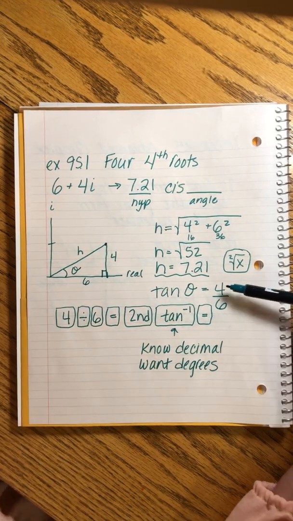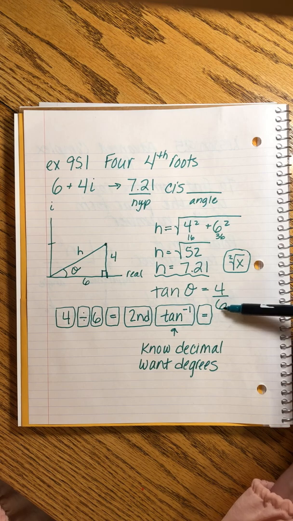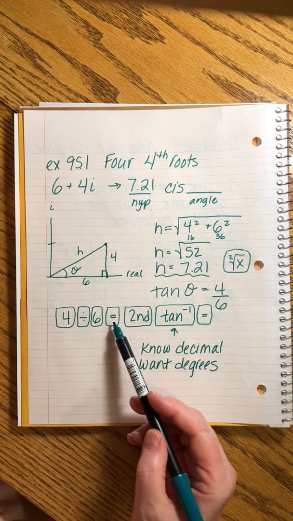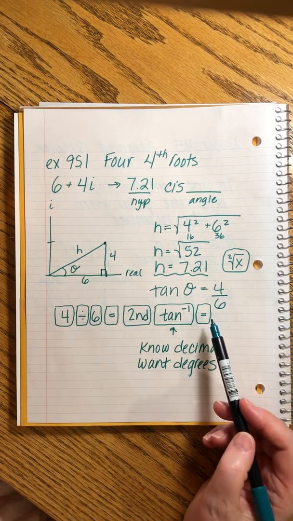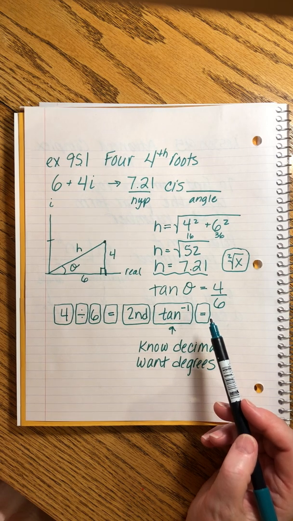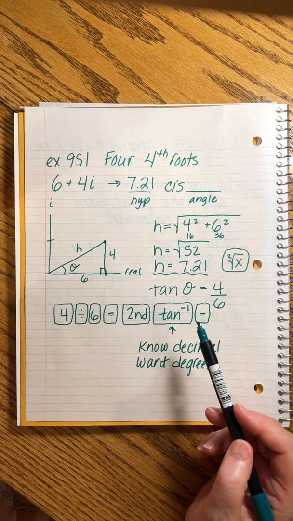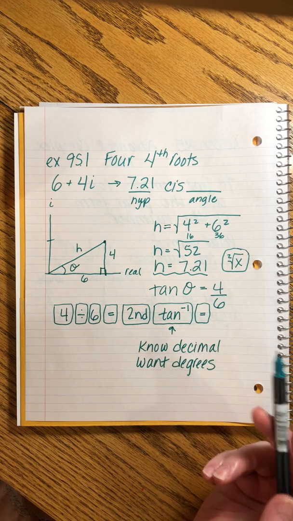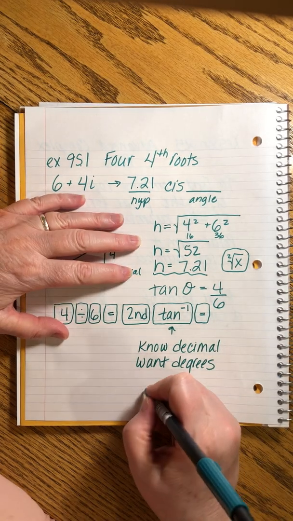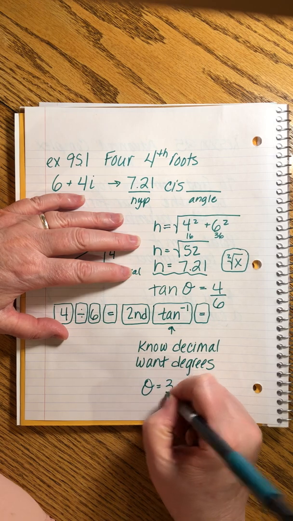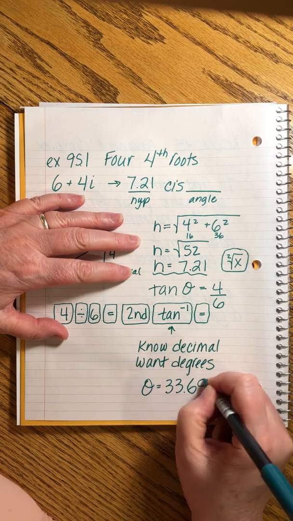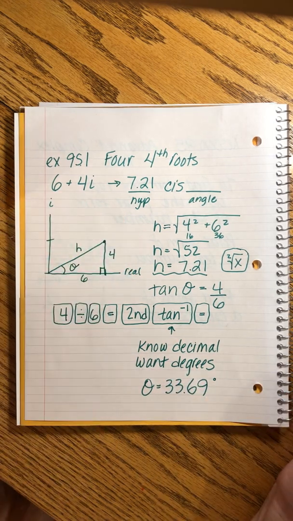And we do know the decimal, we saw it as a fraction, but 4 over 6, right? We changed that into a decimal right there. And we get the angle, and what we find is that theta equals 33.69. And that is in degrees.